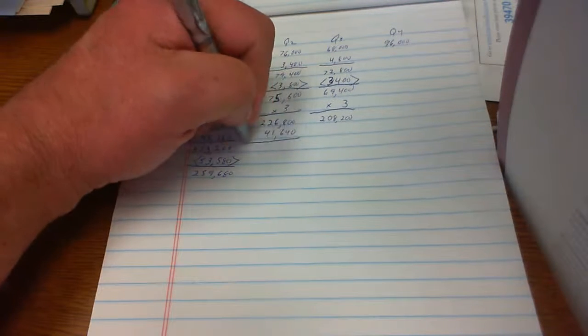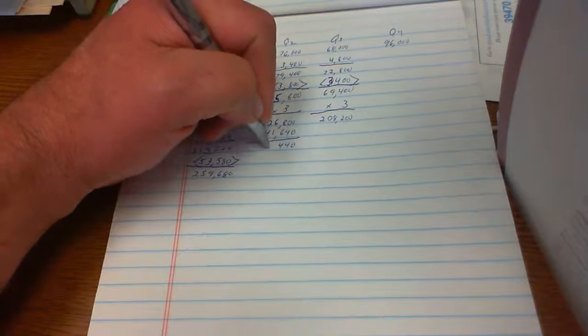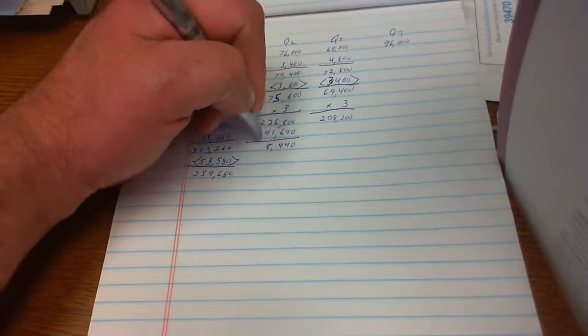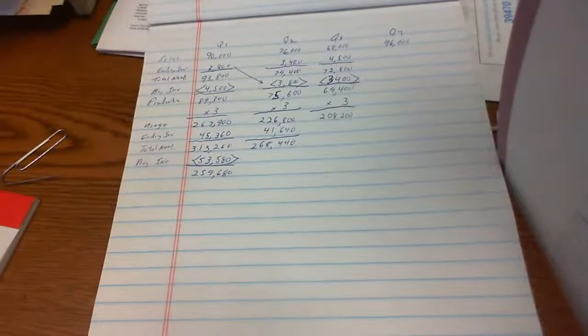So we add those two together. So our total needs in quarter two will be 268,440.